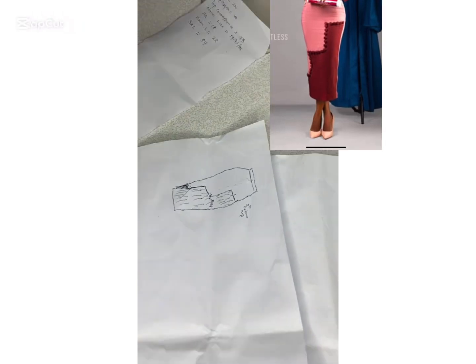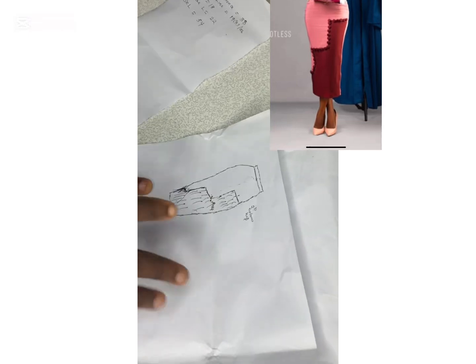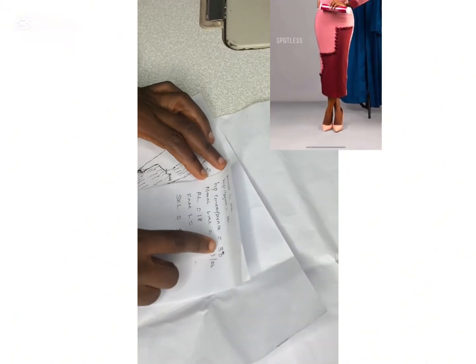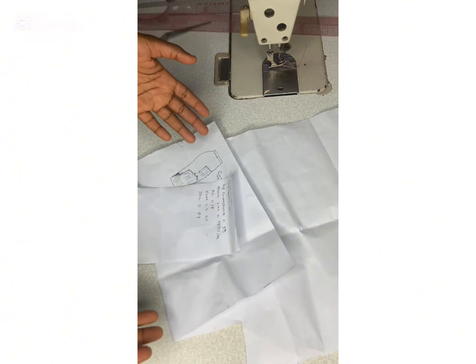Good day, everyone. Today I'll be teaching you how to make this pencil skirt. In order for you to make this pencil skirt, you'll be needing certain measurements: your waist measurement, your hip depth, your hip circumference, your navel line, your returning line, your nail length, and your skirt length. So these are the measurements you'll be needing to draft your basic skirt.